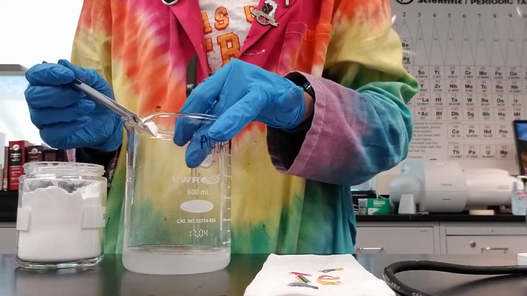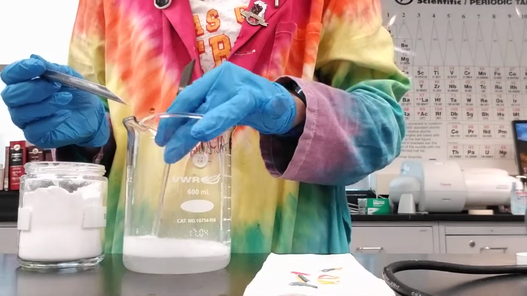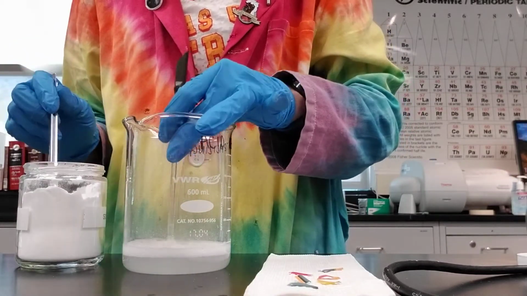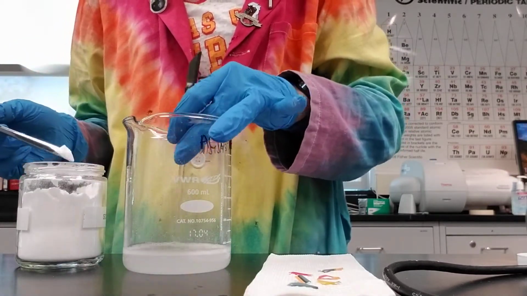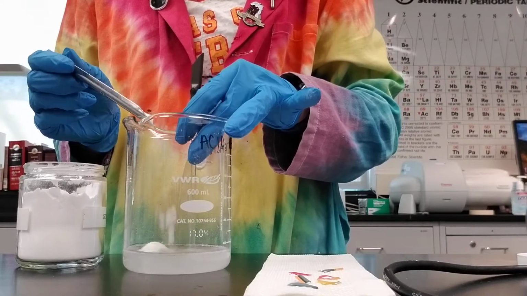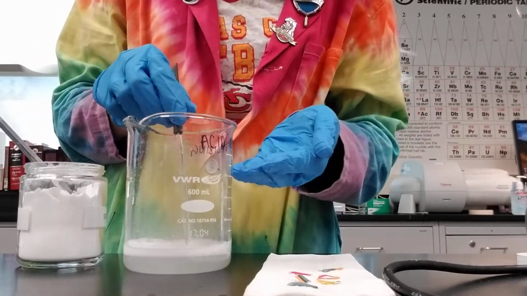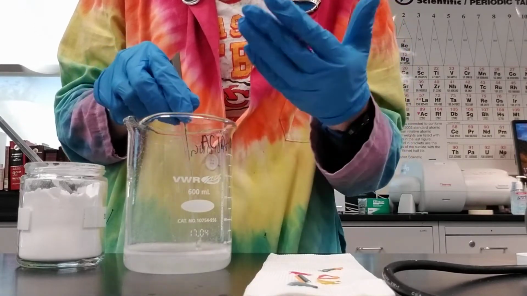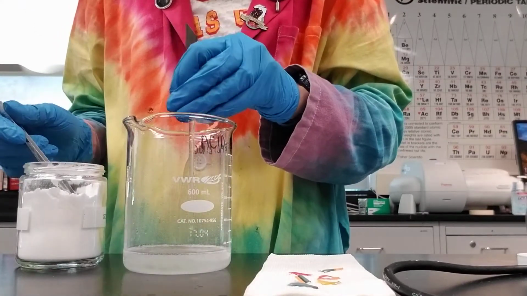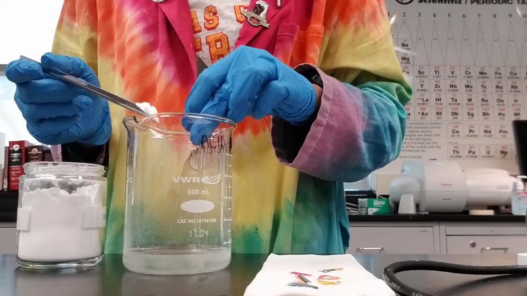But I also know, I'm telling you, that if you're still making a lot of bubbles, your solution is not neutralized yet, because there's still a lot of acid that's reacting with the sodium bicarbonate. So you don't want to have your beaker too full, because if it's too full and then it makes these bubbles, it's going to boil over. And while that might look super cool, you're going to have to clean that up.